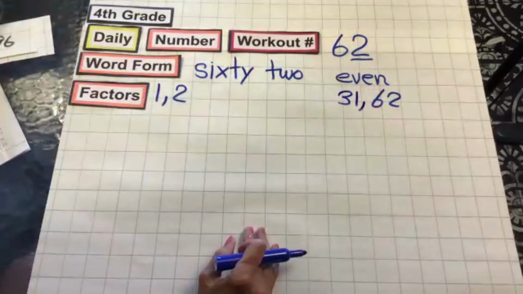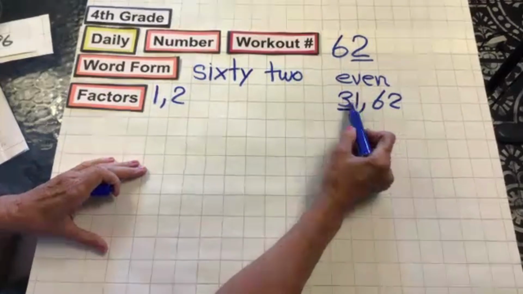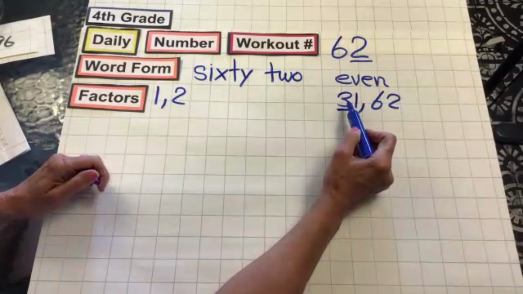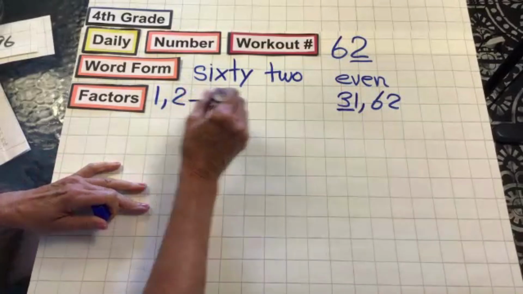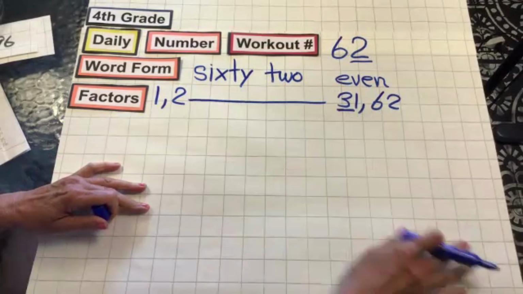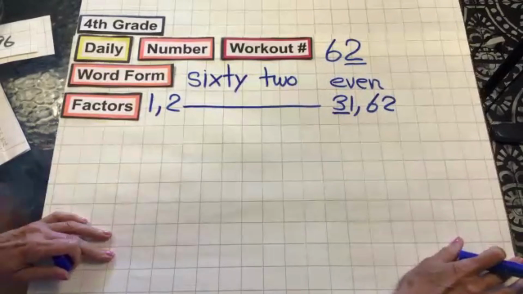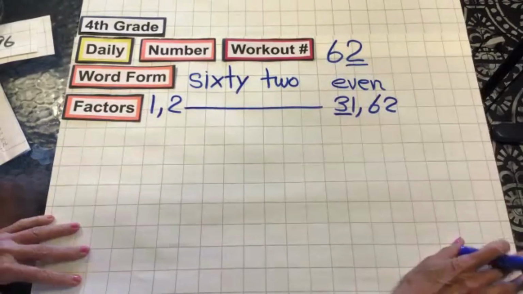Now, if we were to look back at all of our daily number workouts and we look at the number 31, it is a prime number. So nothing more goes into that one. Nothing more goes into 2. So we're done. So when we get to prime numbers, especially on both sides, we know we are done with our factor pairs. So that's it. The only 4 numbers that go into 62 evenly.